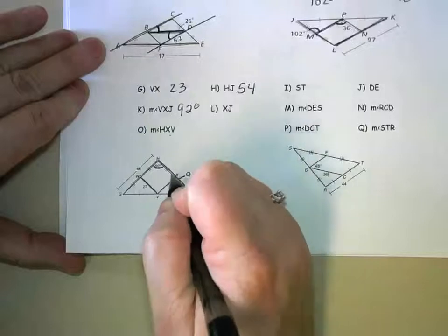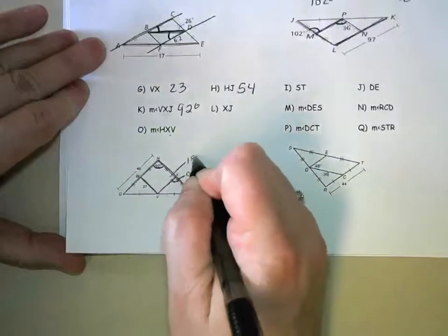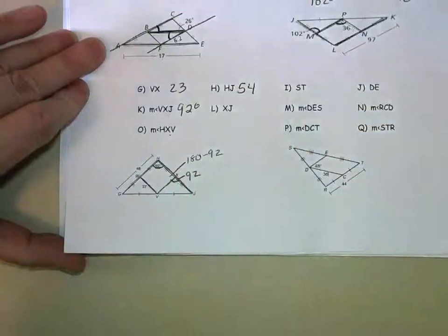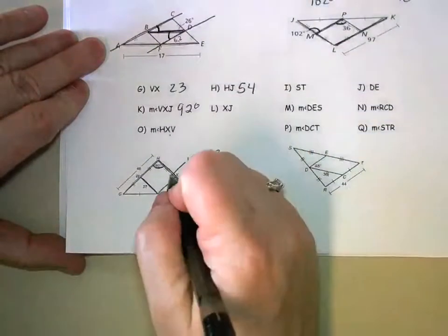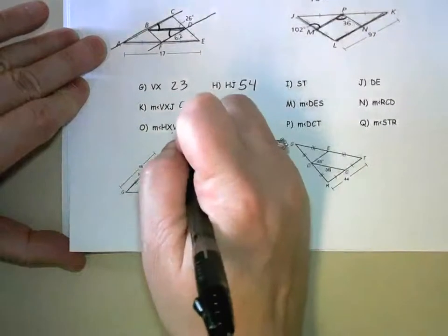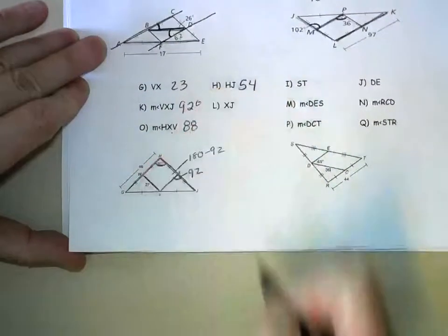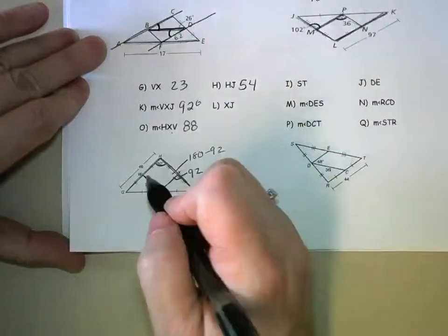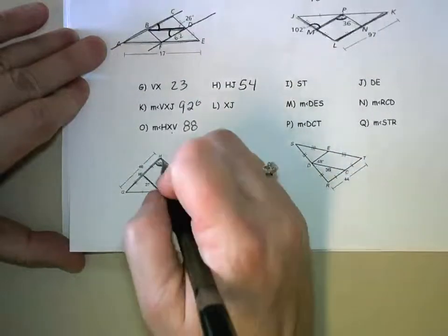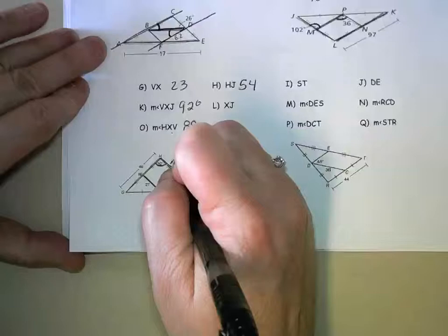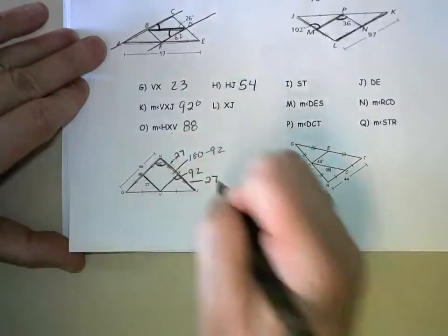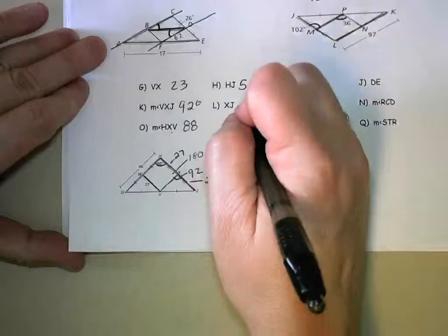If this is 92, this angle right next to it is 180 minus 92, and that makes that angle 88 degrees. And then XJ, if this segment is 27, this segment right here is also 27, and this segment right here is also 27.